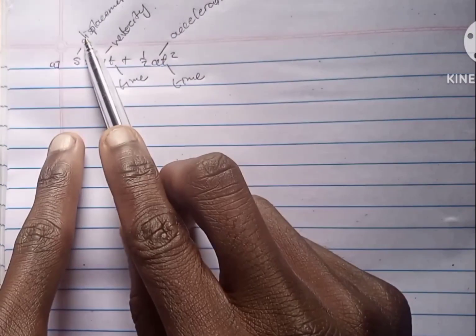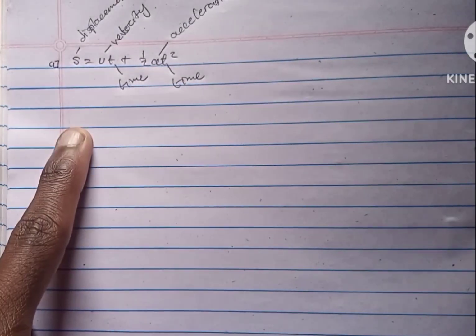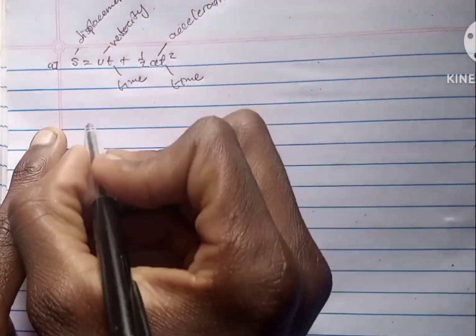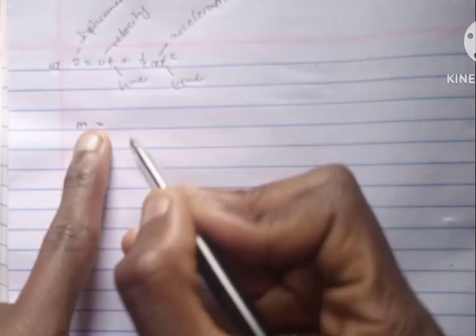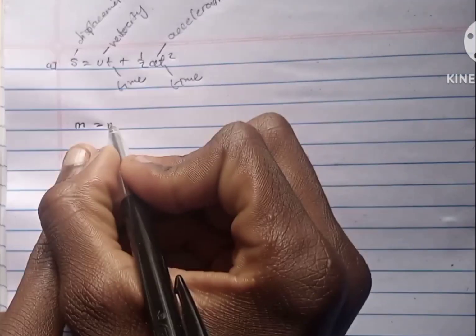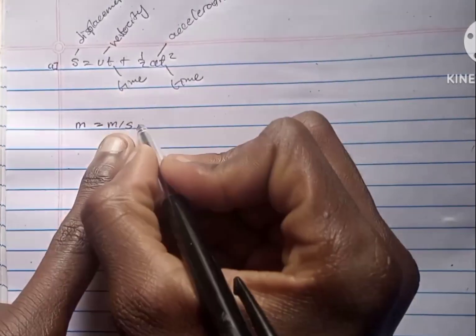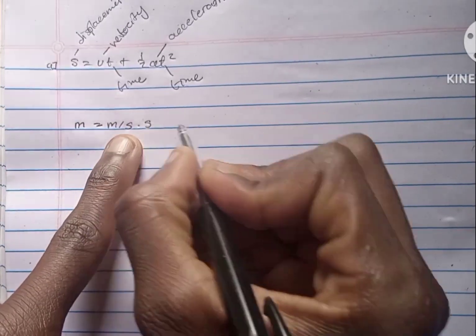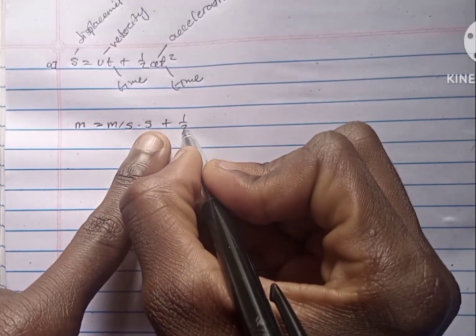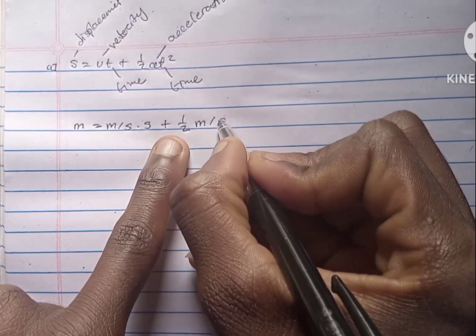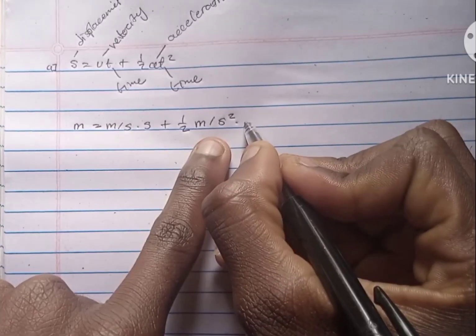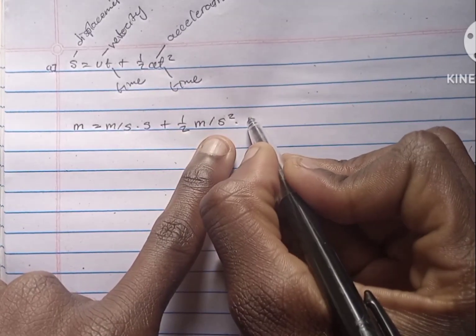So we have the quantity displacement, which falls under length, and length has the SI unit meter, is equal to velocity has the SI unit meter per second, time has the SI unit second, plus 1 over 2, acceleration has the SI unit meter per second squared, multiplied with time has the SI unit s.